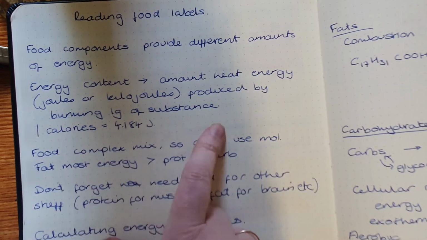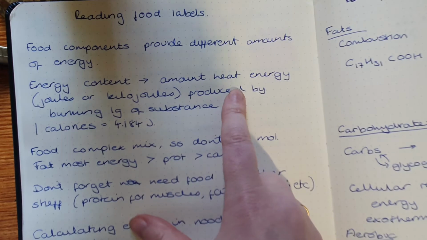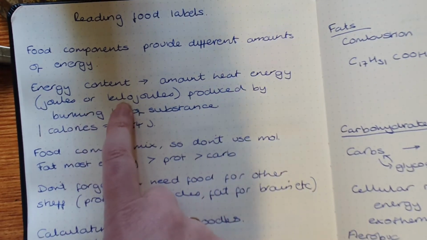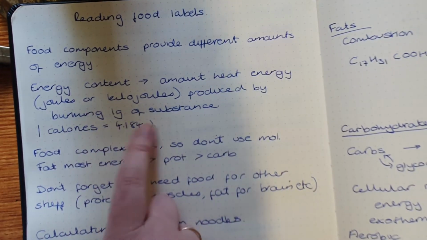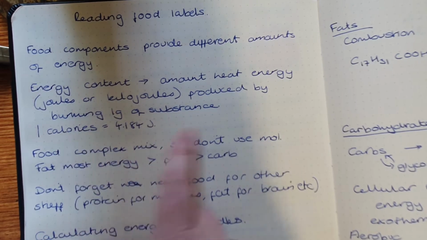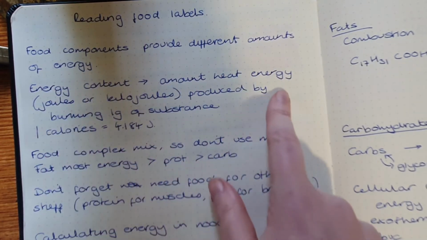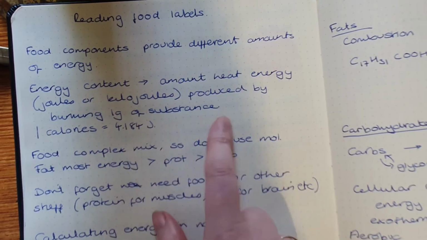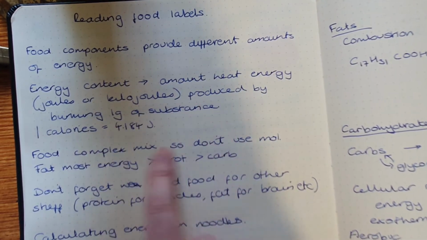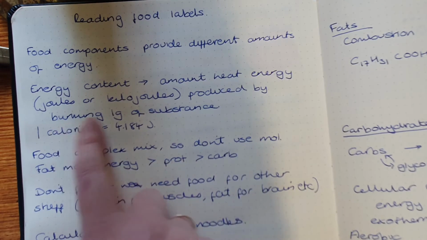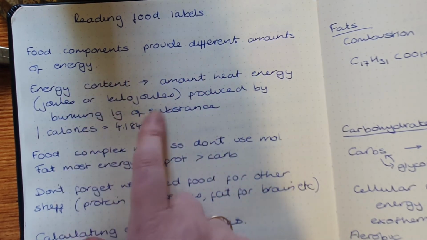So the energy content is the amount of heat energy, either in joules or kilojoules, that's produced by burning 1 gram of that substance. So that's how we get the energy content. It's not quite the same in your body as it is there, but it's pretty close. So it's close enough for us to use those values in terms of what we're looking at.